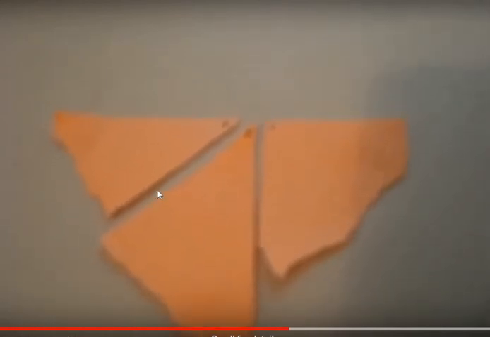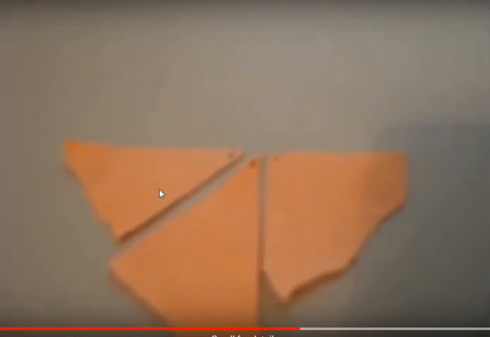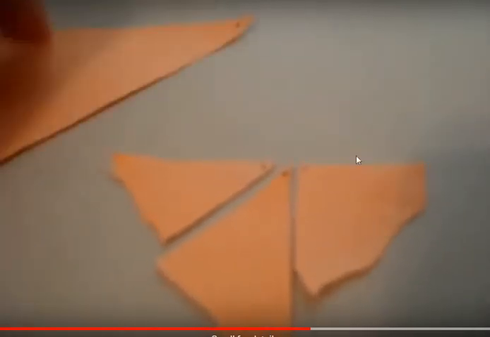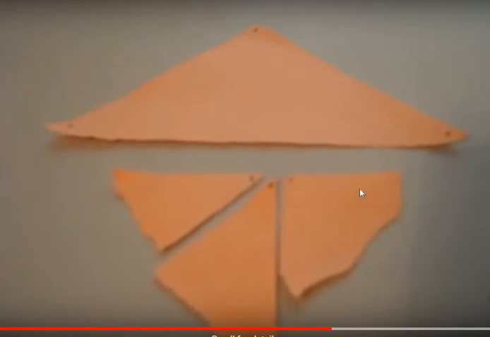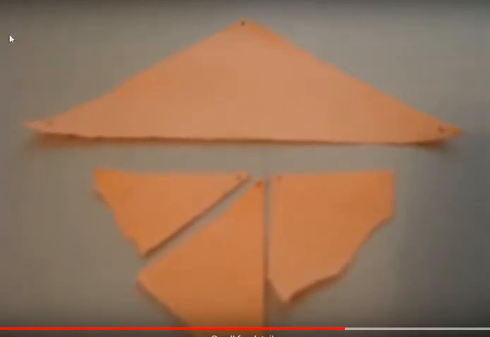So that is why 3 angles of a triangle, no matter how you cut the triangle, will give you 180 degrees. So a little trick of how you know 3 angles of a triangle will equal 180 degrees.